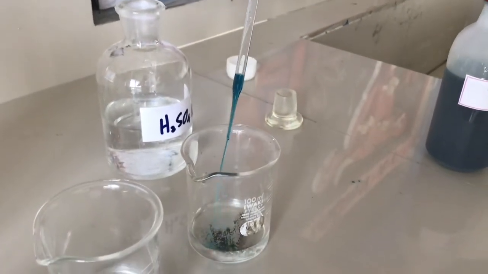Then we pour some droplets of the universal indicator into the beaker with acid.